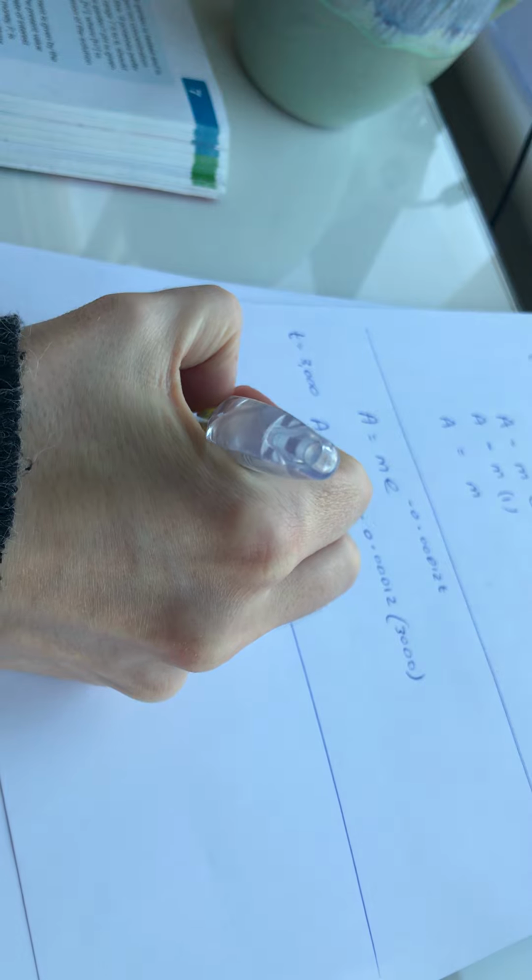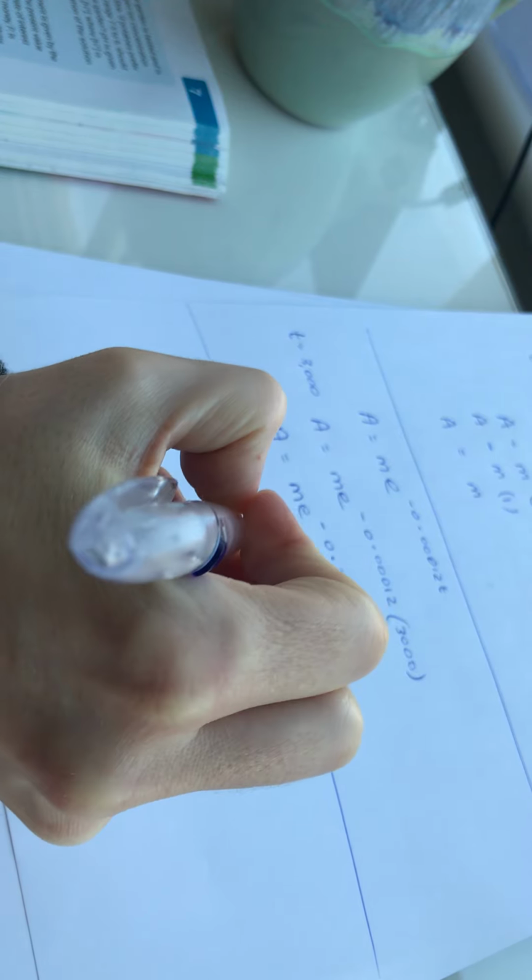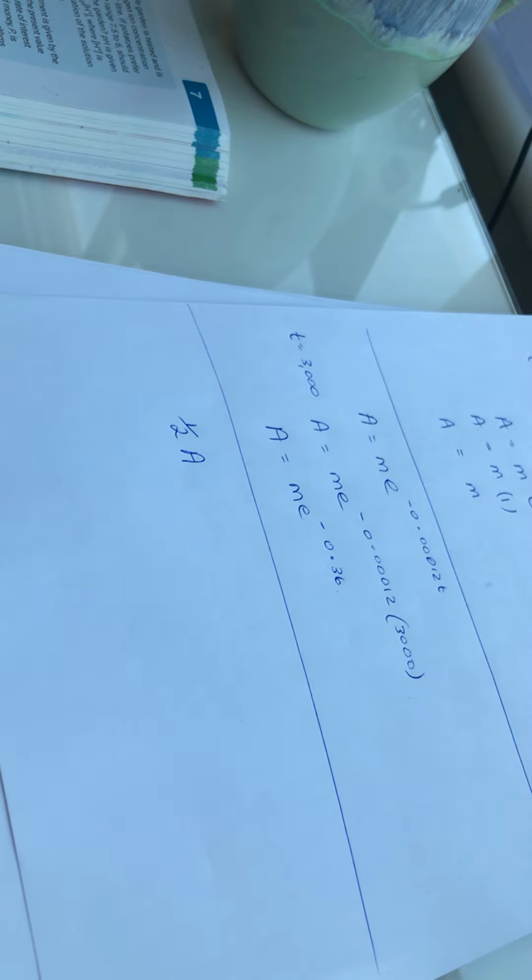Well, the object now contains half the amount of carbon-14 that it contained at death.